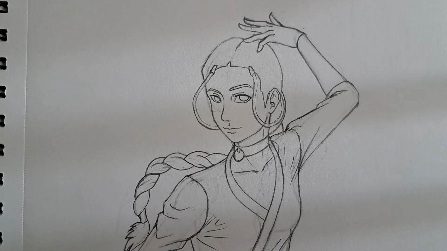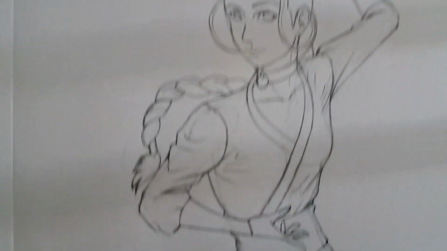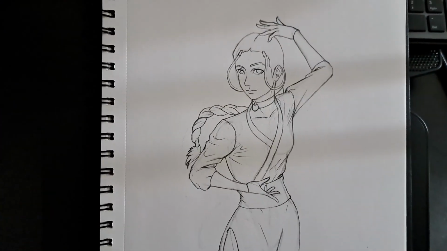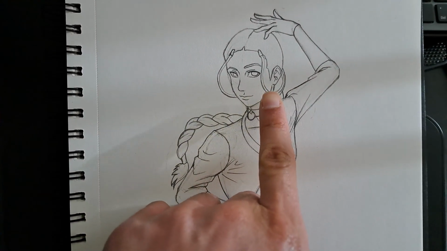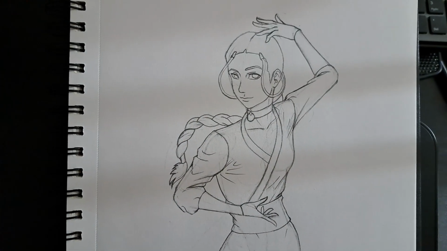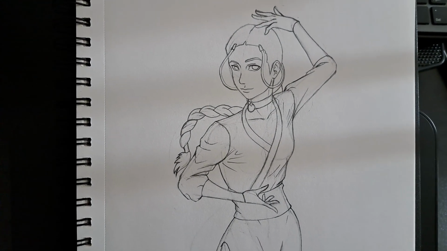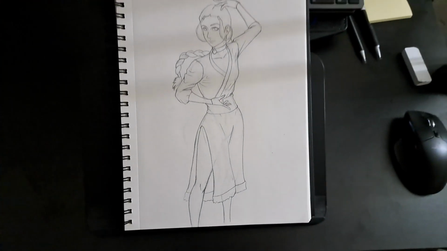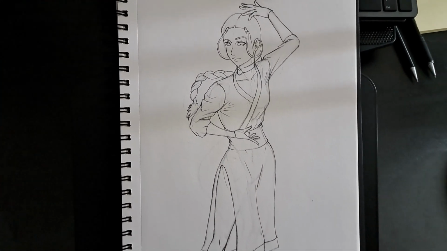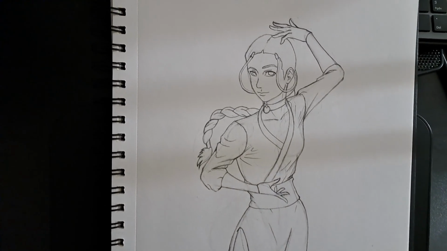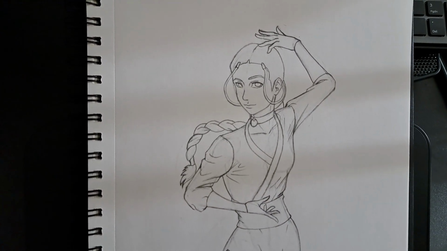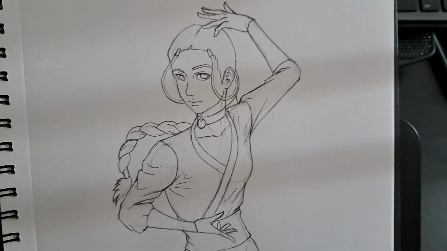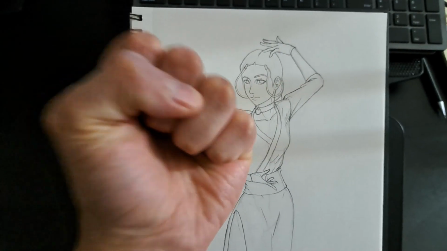So, do you recognize this character? Do you know who she is? Does she look familiar with these hair loopies? If you guessed Katara from Avatar: The Last Airbender, you are absolutely correct, my friend. We are now going to take this amazing character from one of our favorite TV shows, and we are going to color the living crap out of it in Clip Studio. So, let's go.